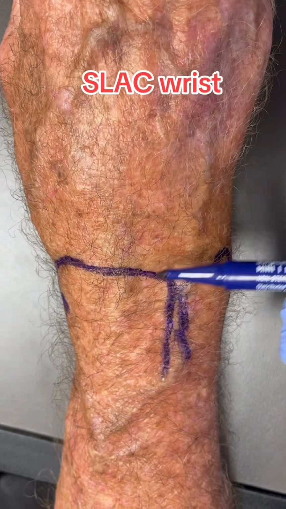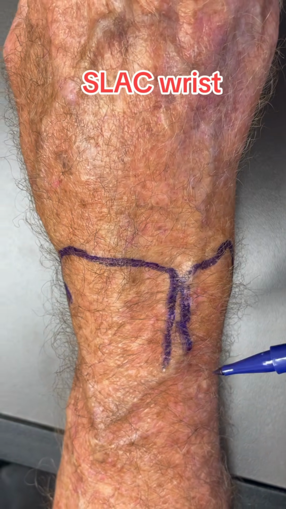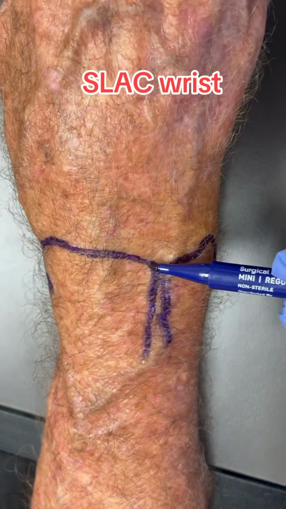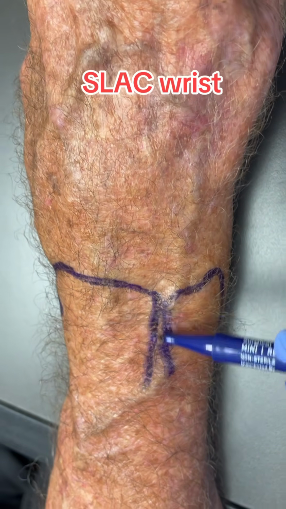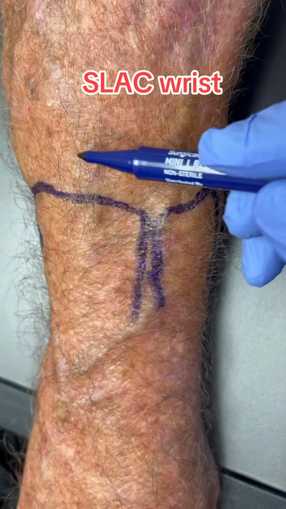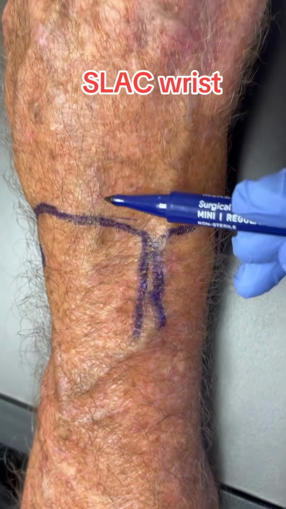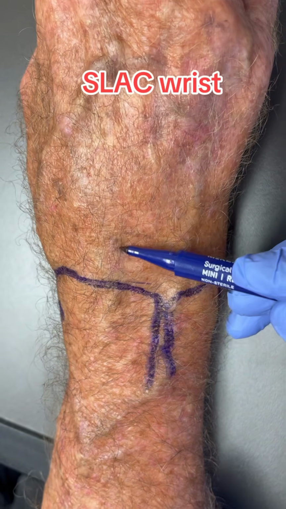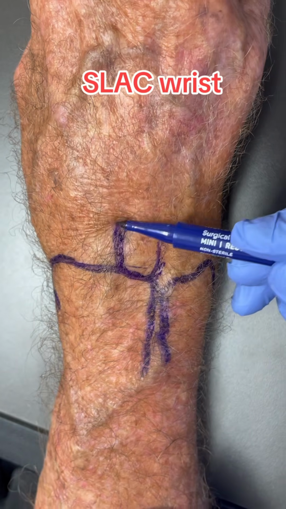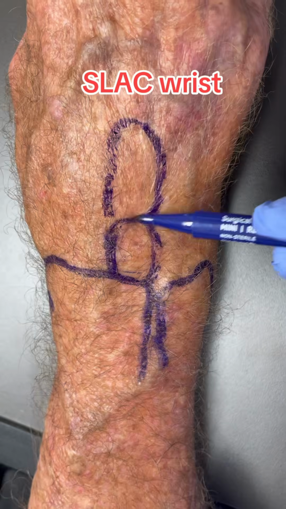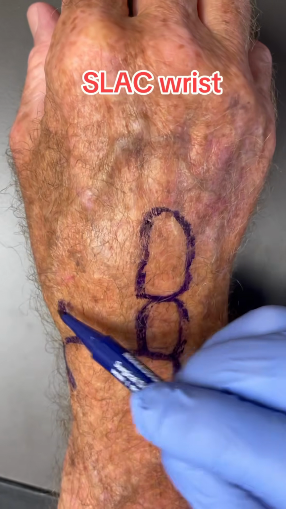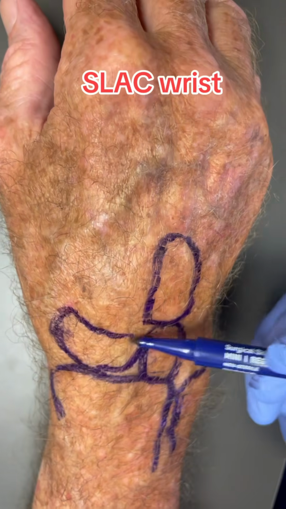I want to talk to you about something called a SLAC wrist. I'm drawing some of the anatomy of the wrist. This is called your distal radius and your ulna, so the distal radial ulnar joint, or DRUJ. Then you have 8 carpal bones in here. I'm just going to show you one of them for example. So your lunate is roughly about here. Your capitate is about in this area, and then your scaphoid is going to come over here too.